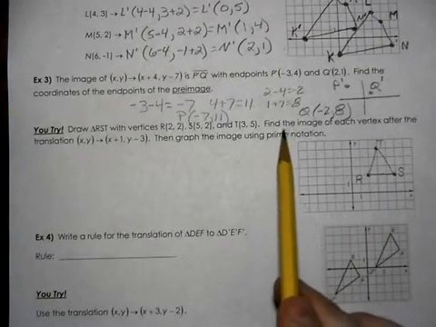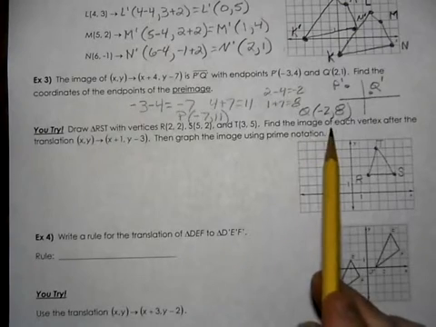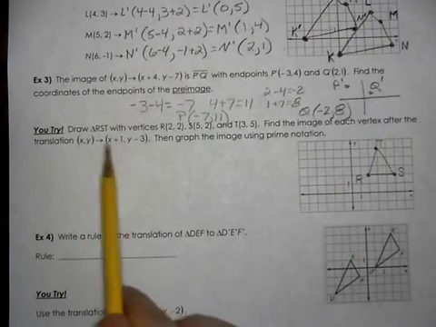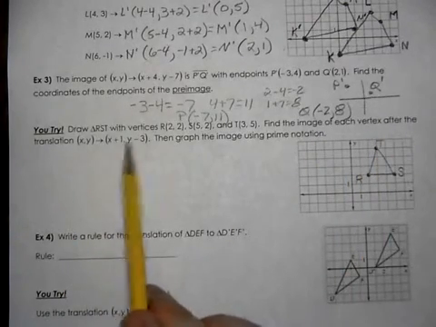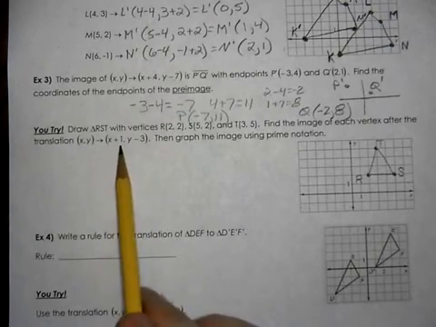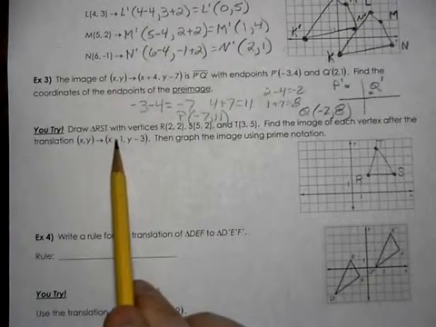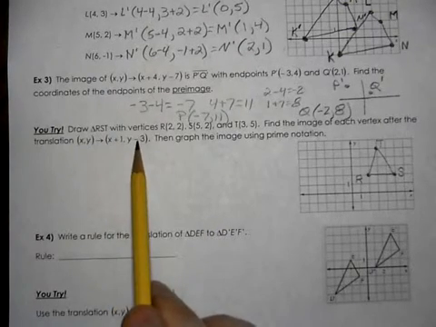Now we're going to find the image, the new shape, of each vertex after we follow this rule. So you go ahead and apply this rule to every one of those points. Move 1 to the right and 3 down.